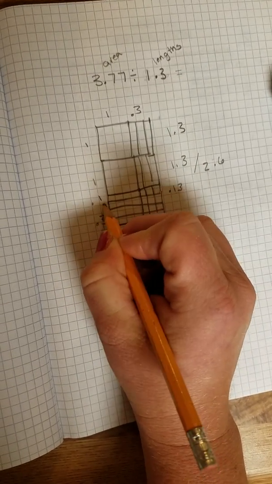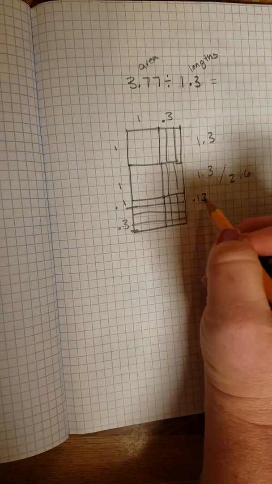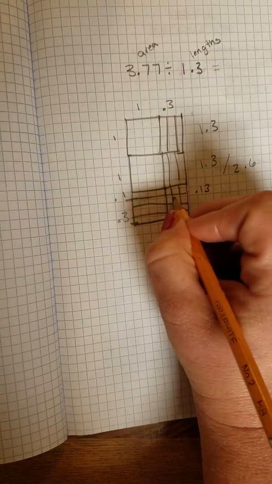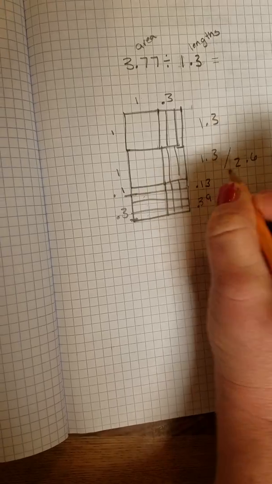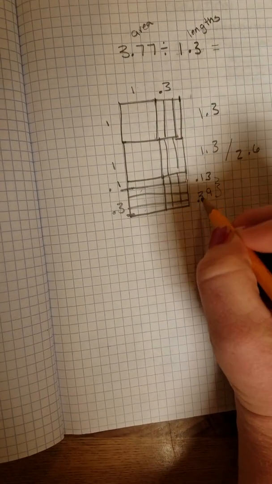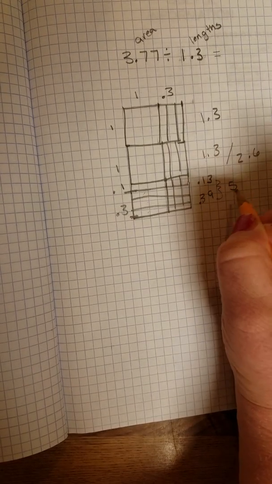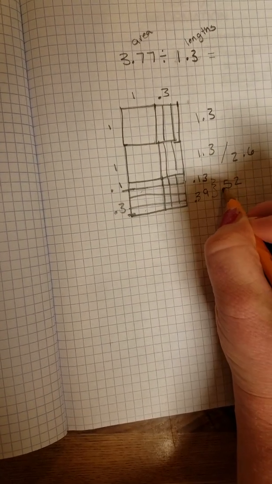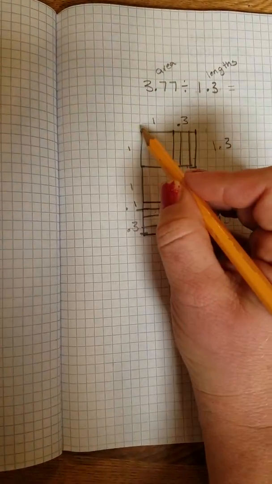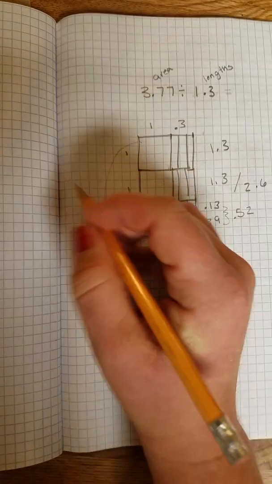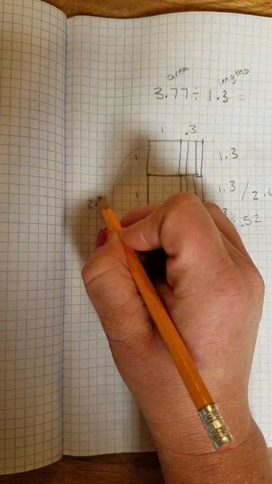So that's going to be 0.3. I'm just doing that to show you what's happening. So I'd have 3/10 and 9/100 there. So far that is equaling 4, 5, and 2. Okay, so far this whole length is equal to 2 whole and 4/10, I'm sorry.